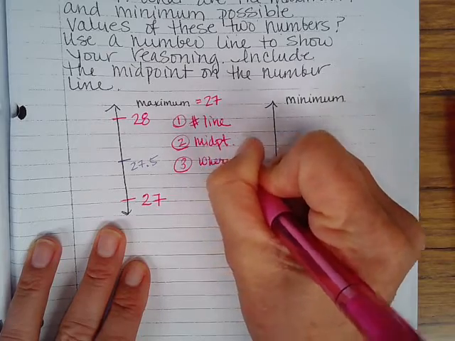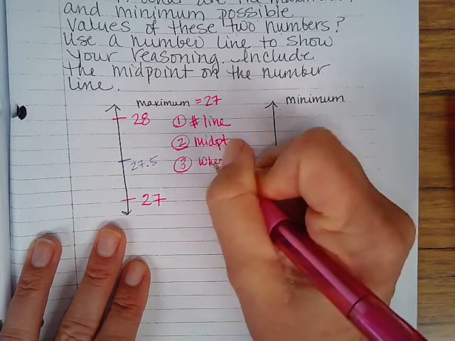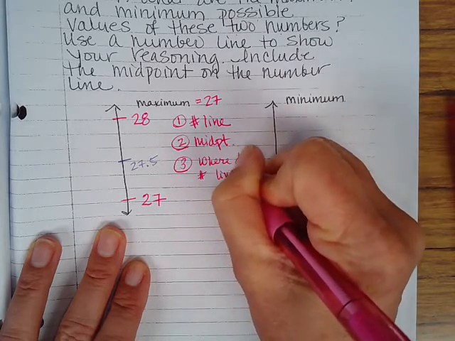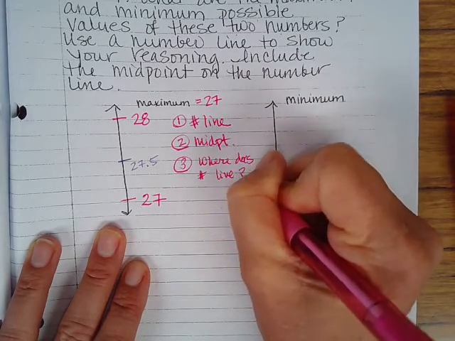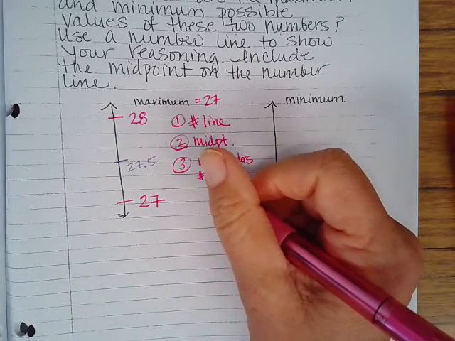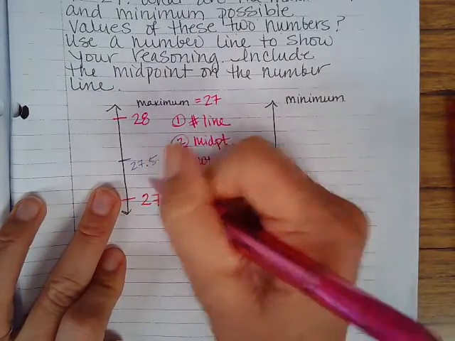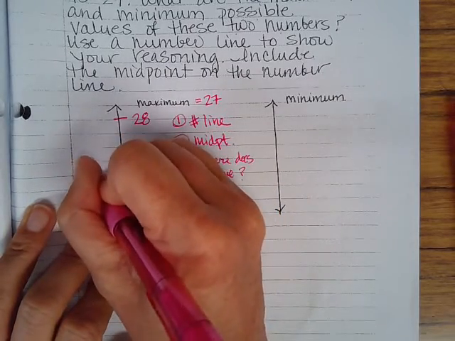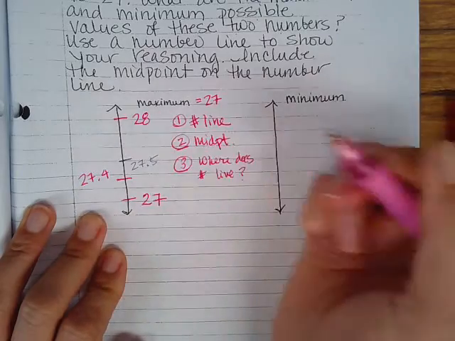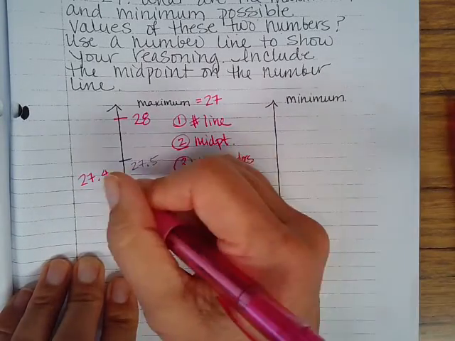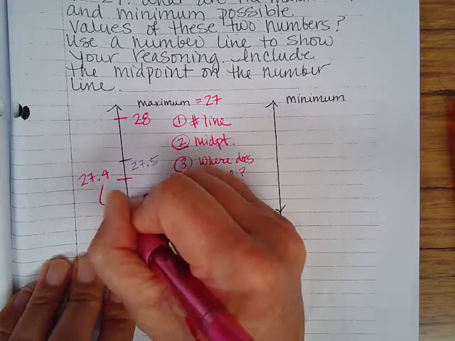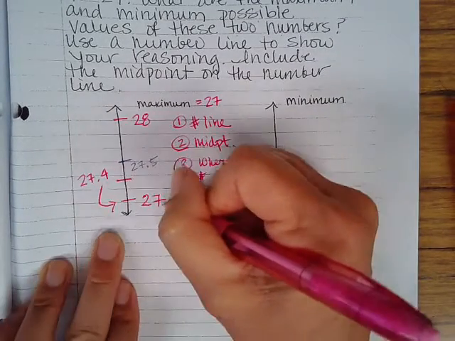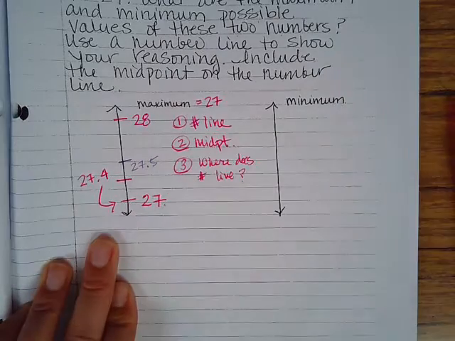Now, step 3. Where does our number, the number that we're working with, live? So our number, if it's our maximum number, it would have to be 27.4, which would round to 27. Anything from 27.4 down would round to 27.